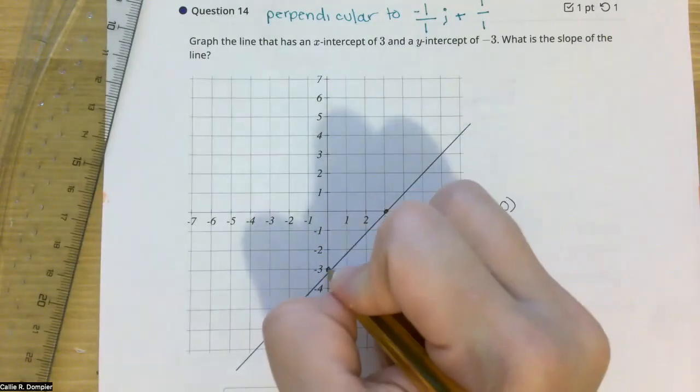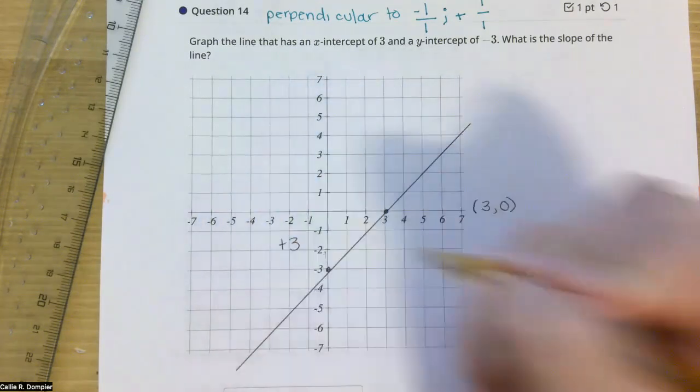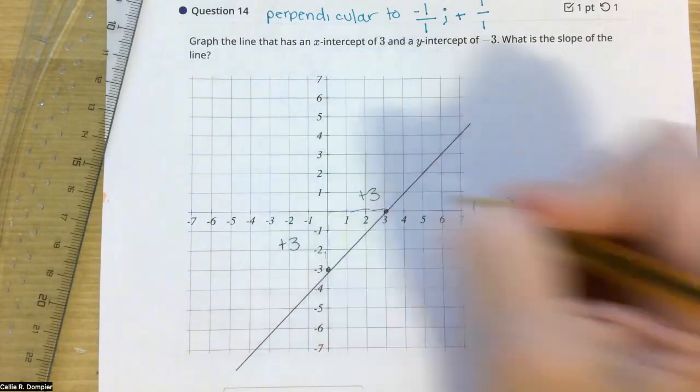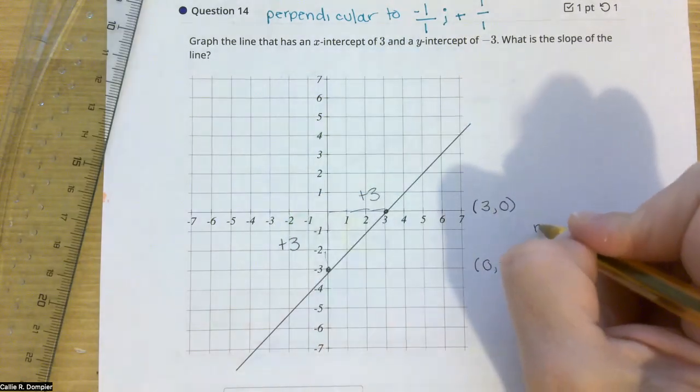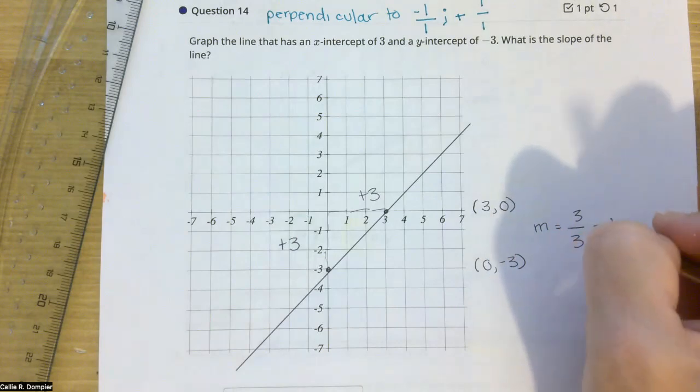You can go 1, 2, 3, plus 3 on the y, 1, 2, 3 plus 3 on the x. So that will be 3y over 3x, which is 1.